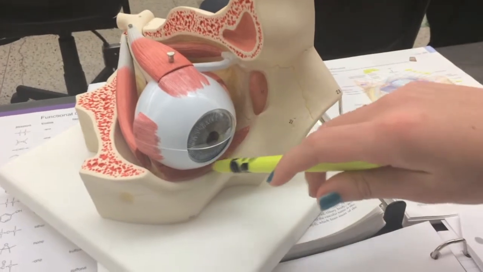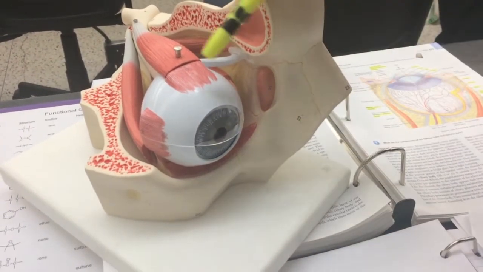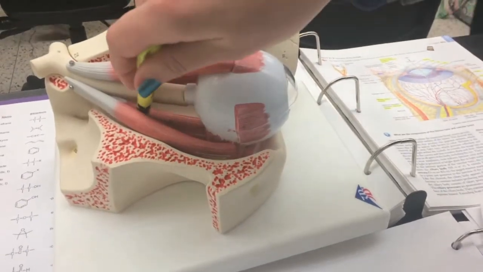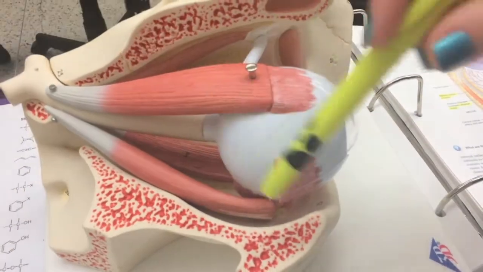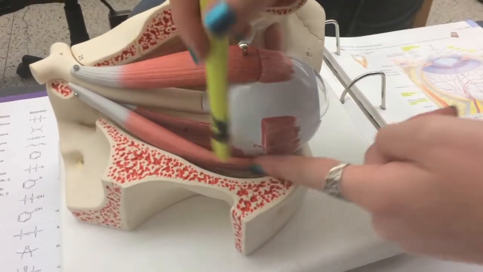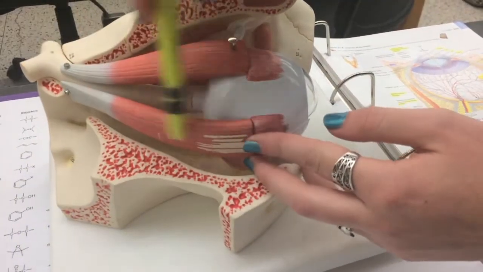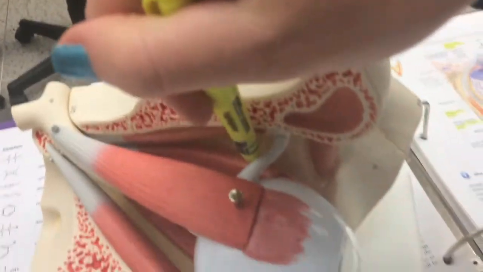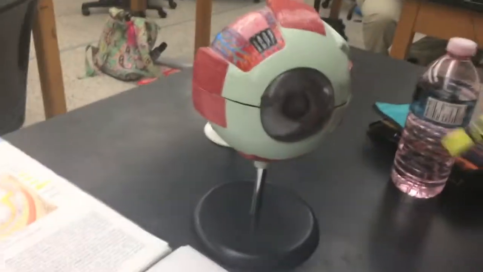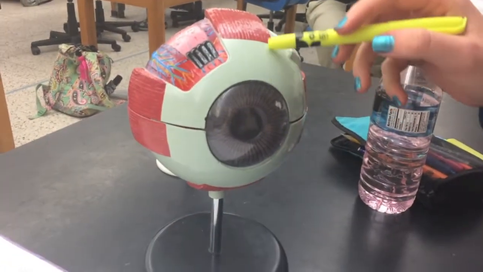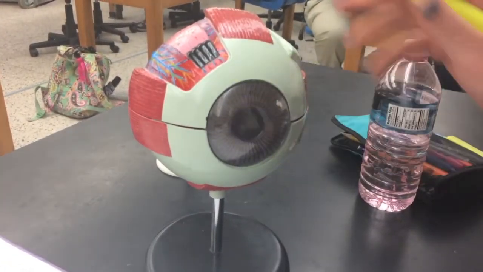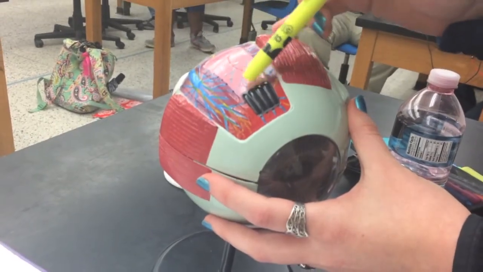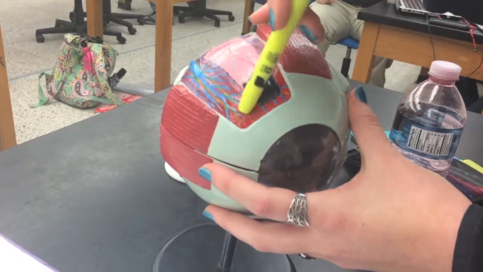This is the inferior oblique, the superior rectus, inferior rectus, lateral rectus right here, and the medial rectus. And this is the sclera, the white part, and this is the cornea. And this shows the retina, that's the innermost, then the choroid in the middle.